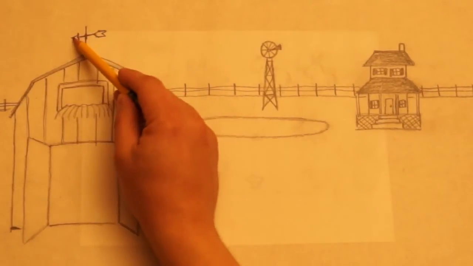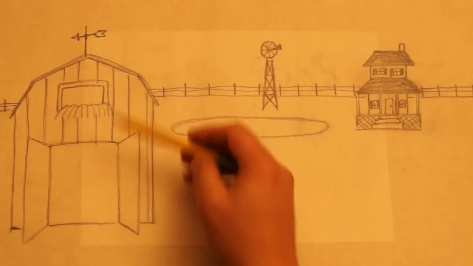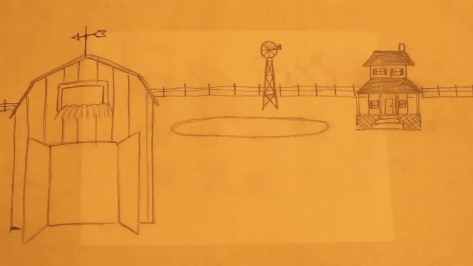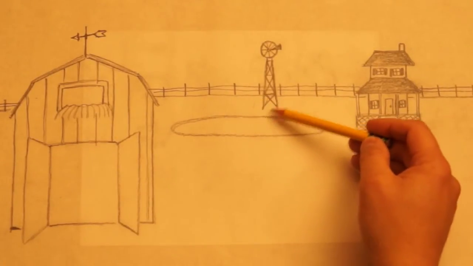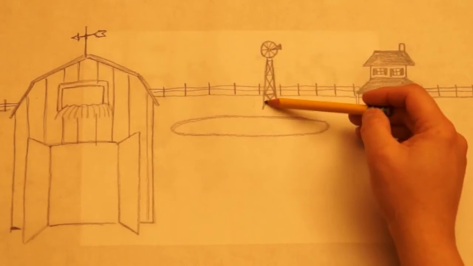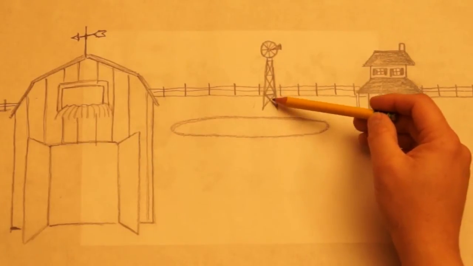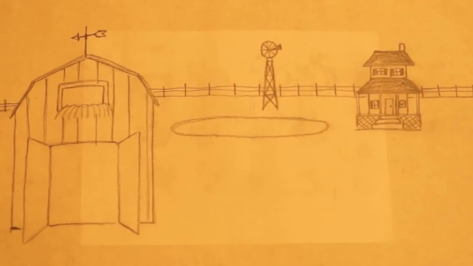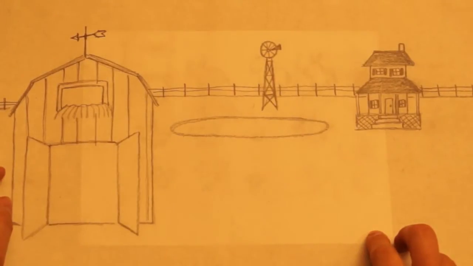A lot of barns will have these, or even houses too, on farms. What it does is point to the direction the wind is coming from, and it helps them see how the weather might be for the day so that they can make choices on what they're going to do for that day. Also out here in the field, by the pond, I put a windmill. A lot of times farms would have, and still have, windmills near ponds because they are used to pump water to water the animals. So I just wanted to show you there's a few more things that I added to the actual farm before putting the animals on there.